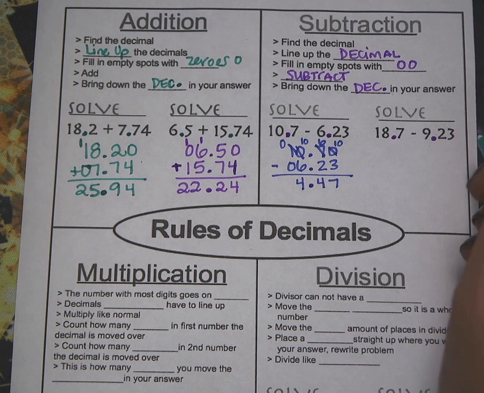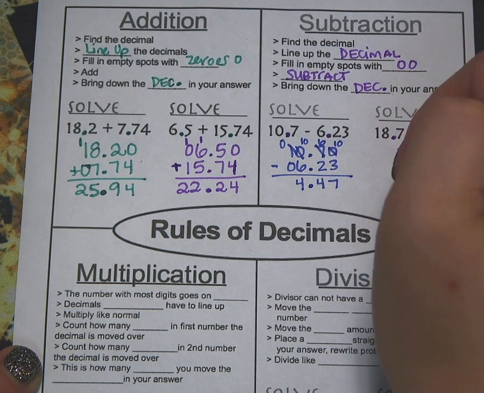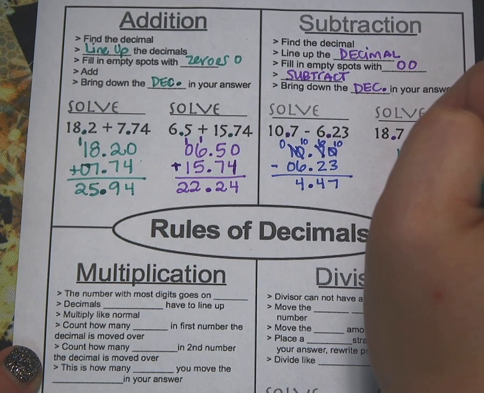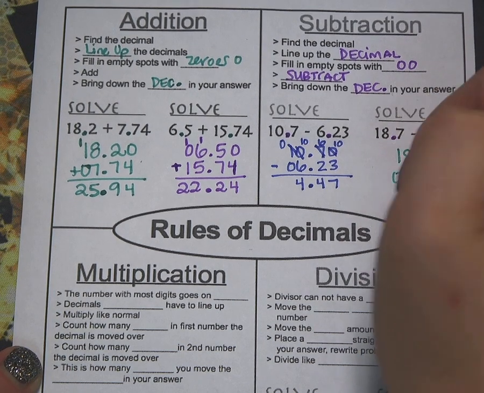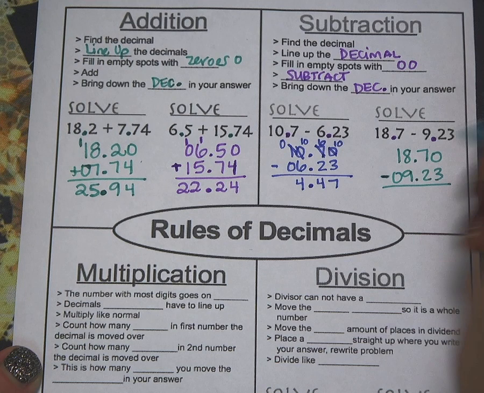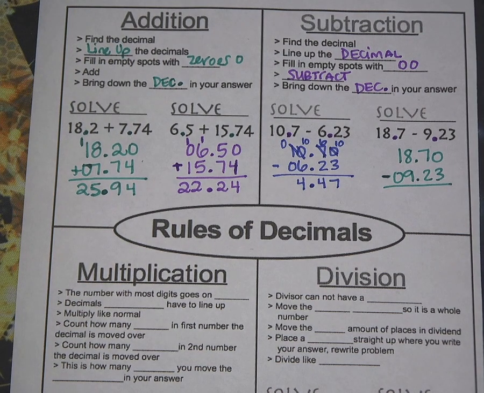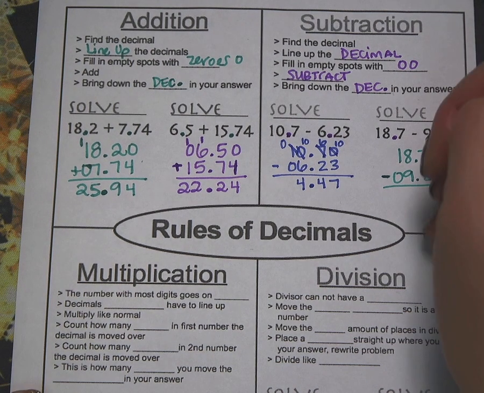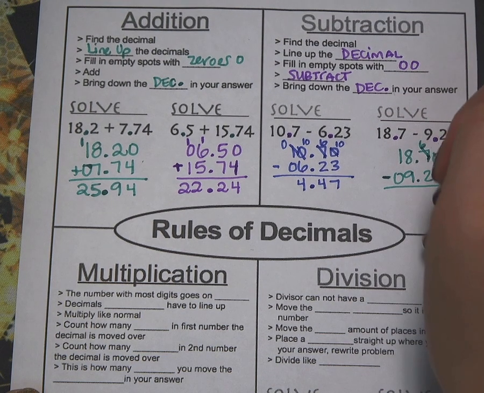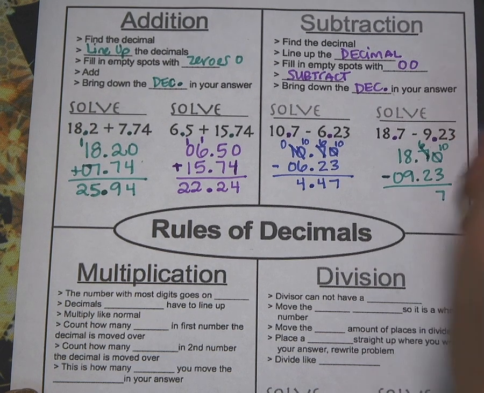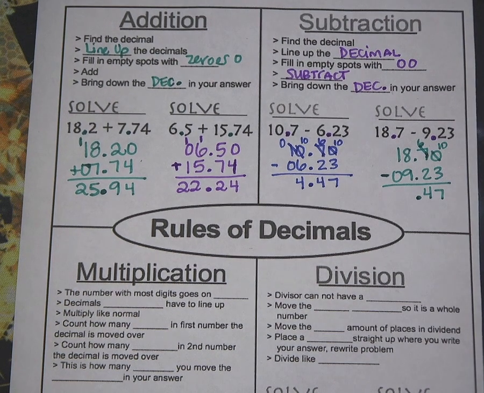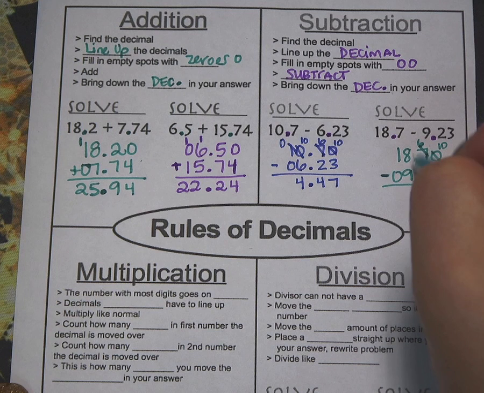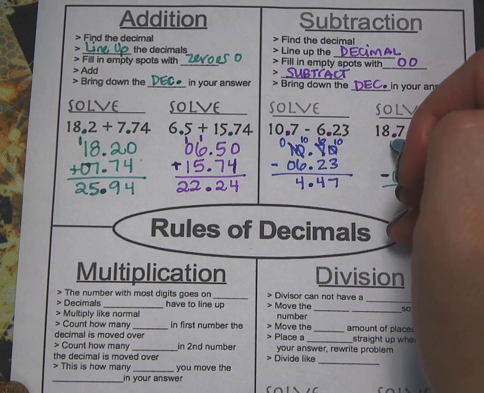You guys go ahead and start that. Again, line your decimals up. Fill in the gaps with zeros. And we are subtracting. Can't take 3 from nothing, have to borrow. 10 minus 3 is 7. 6 minus 2 is 4. Bring down my big bold decimal. Can I take 9 from 8? I cannot, so I have to borrow.